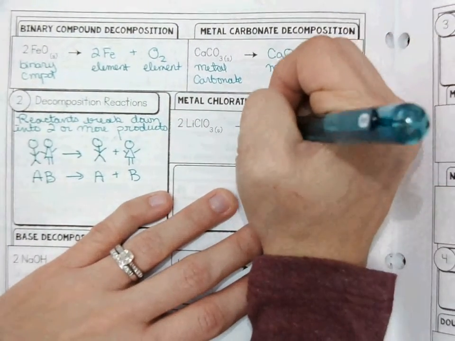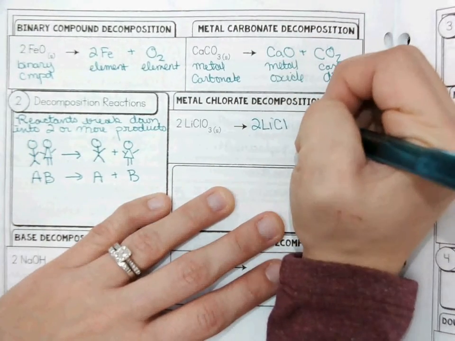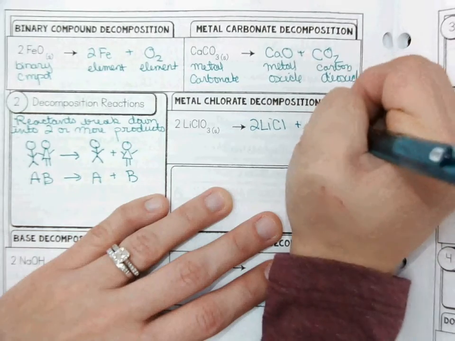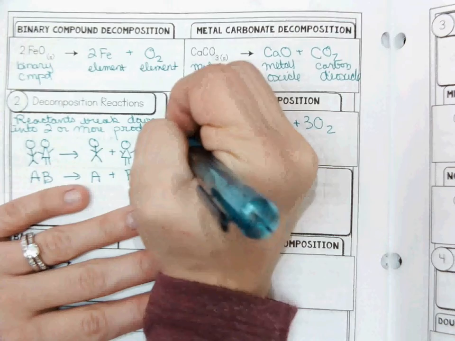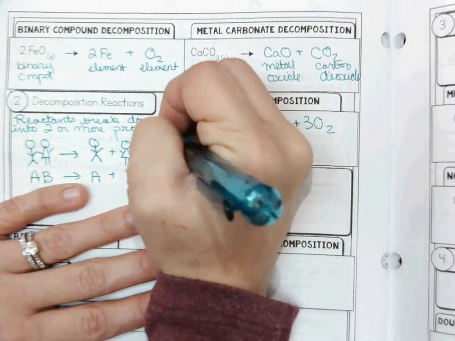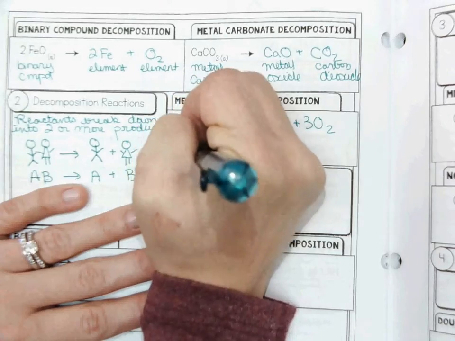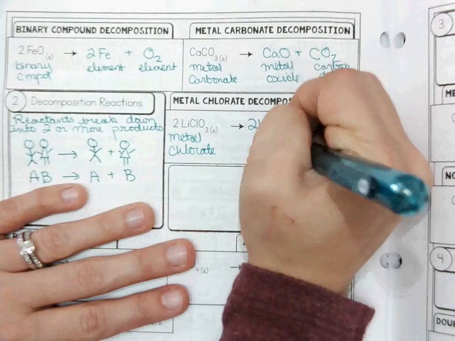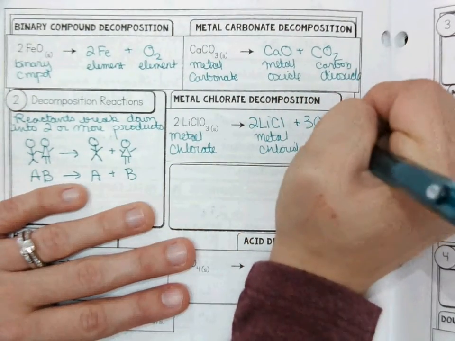I'm going to get LiCl, 2 of those, plus O2. I'm going to get 3 of those. So here I have a metal chlorate. This is metal chloride and oxygen.